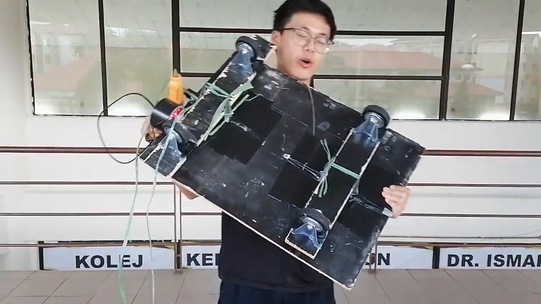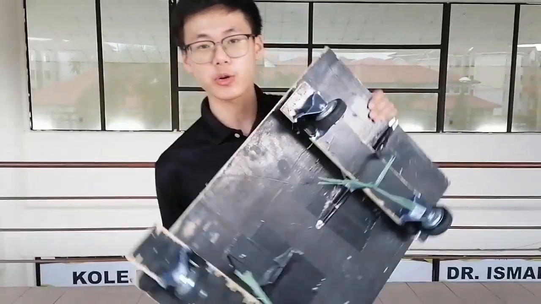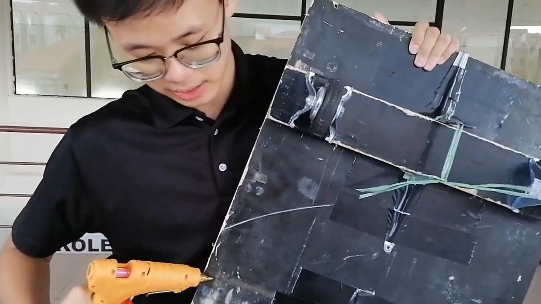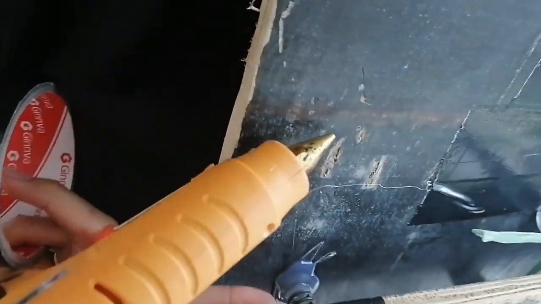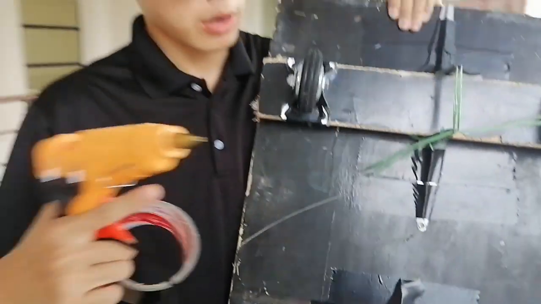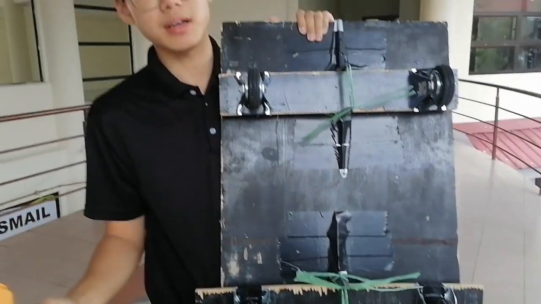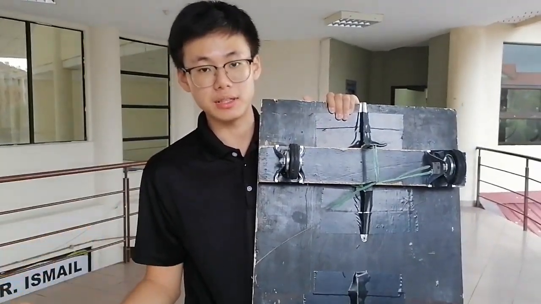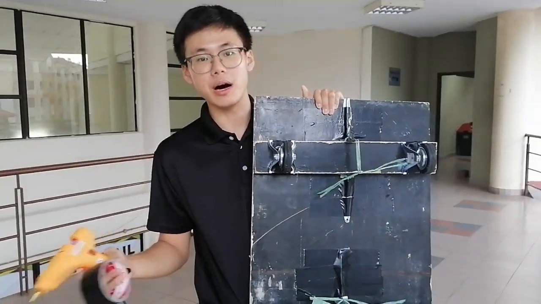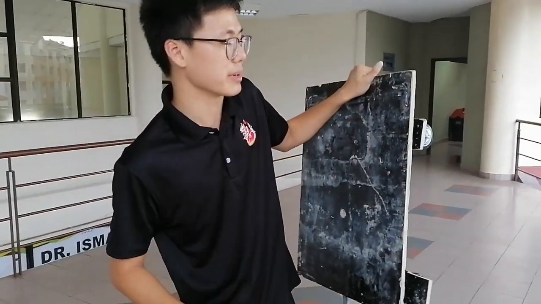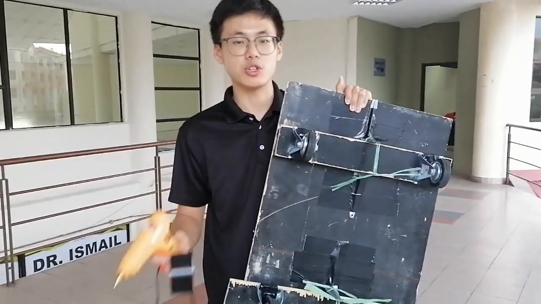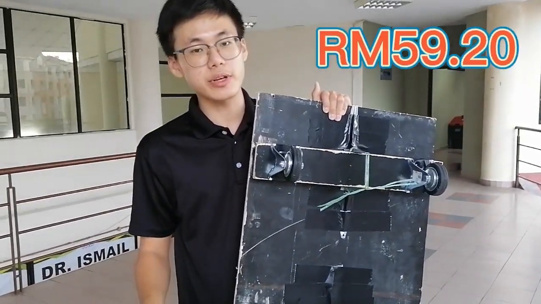Last but not least, we stuck all of the parts together using a hot glue gun and binding tape like this. After sticking all of the parts, we found that the spring had a wobbly problem. It could not even stand up. So, in order to solve the problem, we added four brackets to stabilize the spring and prevent it from wobbling any further. After fabricating for about 10 hours, our product was finally done. The total cost for this project is 59 ringgit 20 cents.